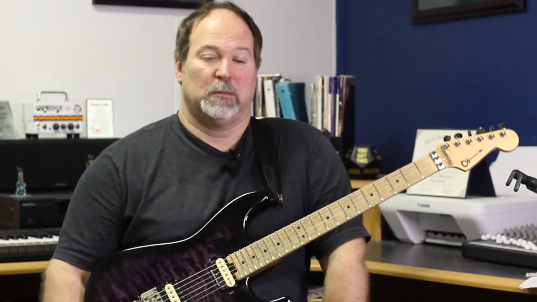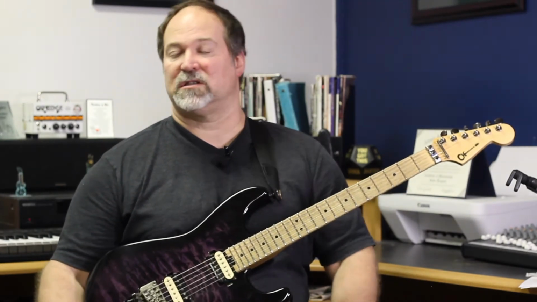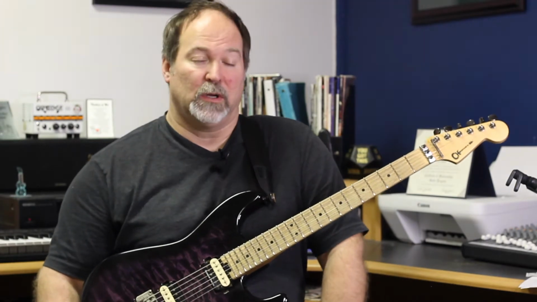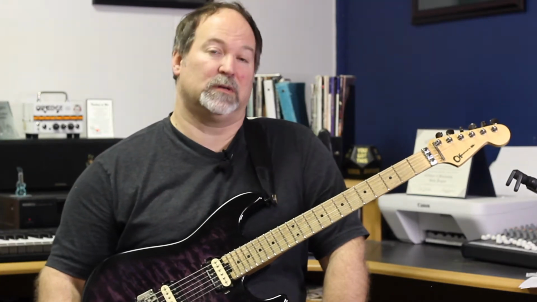All right, to start with, before we can build these, triads just basically mean a 3-note chord. And we have 4 different types that we're going to talk about today. We're going to have major, minor, diminished, and augmented.